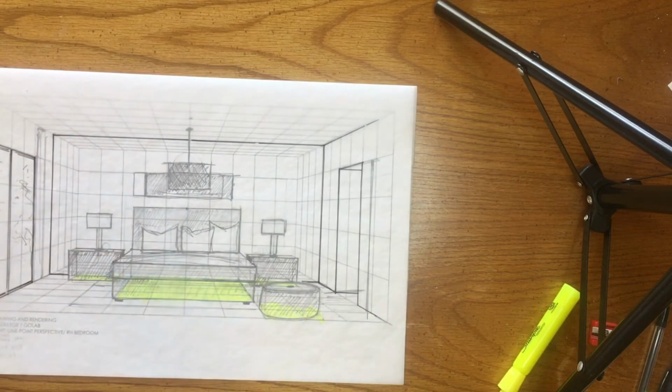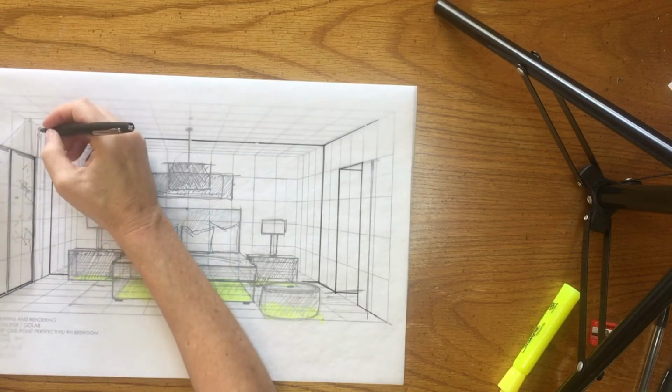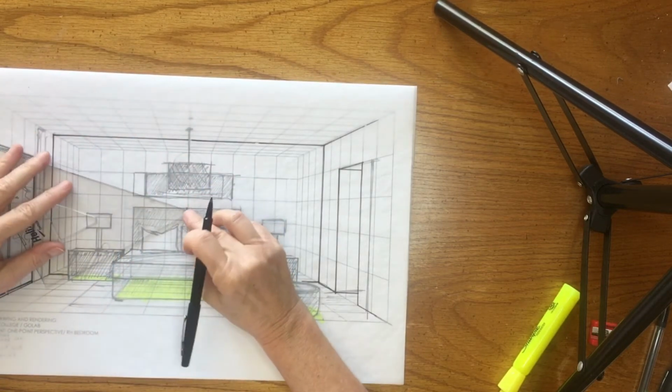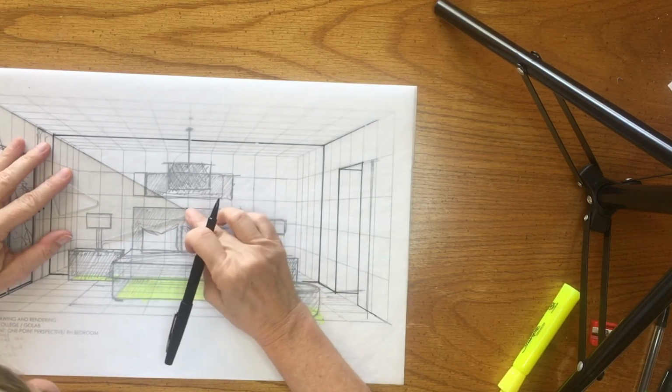So you just have that subtle, maybe that's a shiny chrome or something light. And now let's put some draperies in. Or no draperies today. You've seen what they look like in my other drawings.